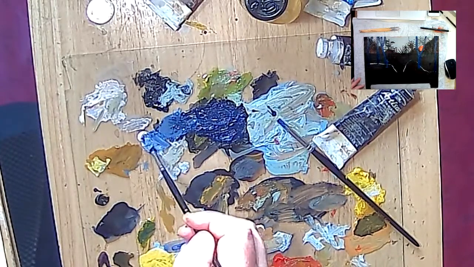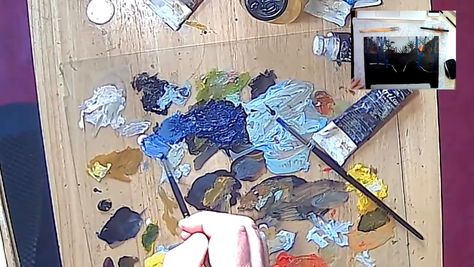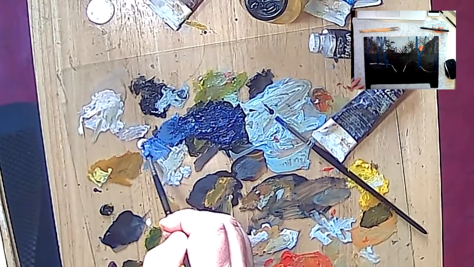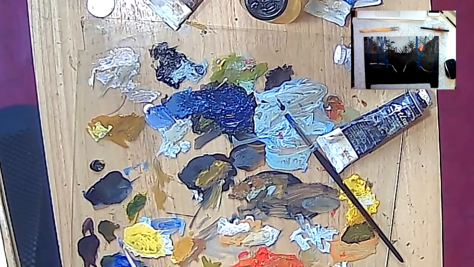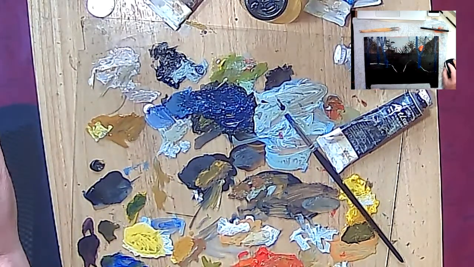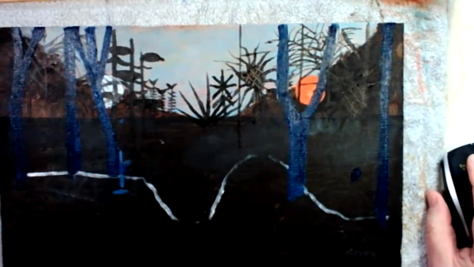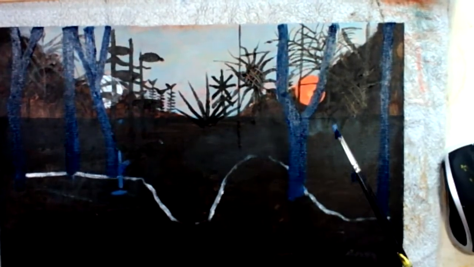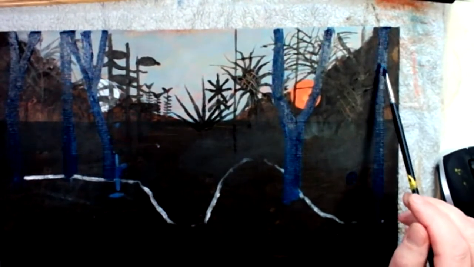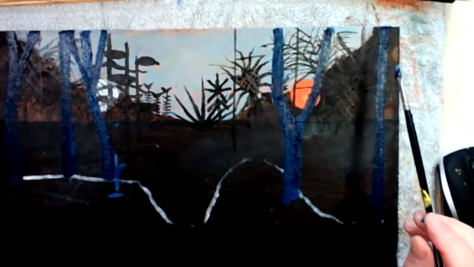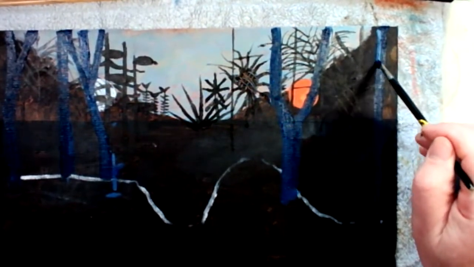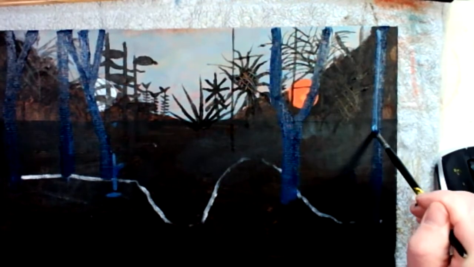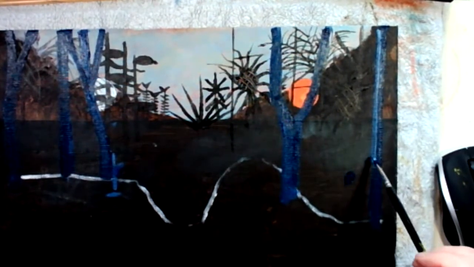So when I go in with this, I'm mixing titanium white. And just noticed that I haven't been back to the class. I've put in 5 trees. But on this side, I'm going to have my light side. That's going to be my light.